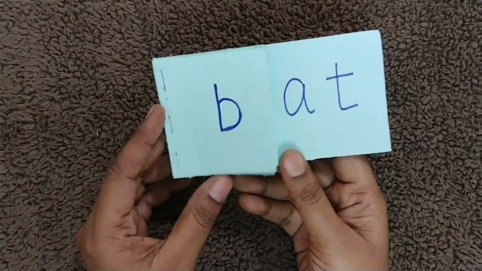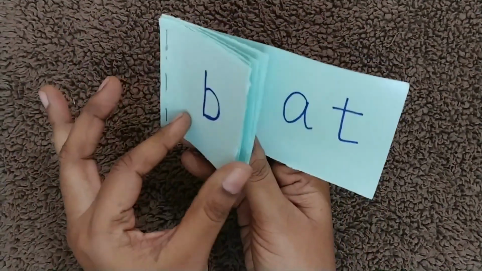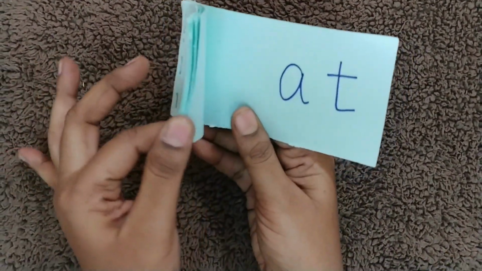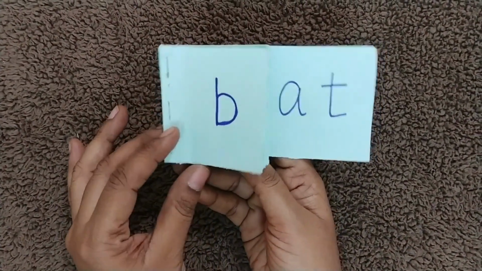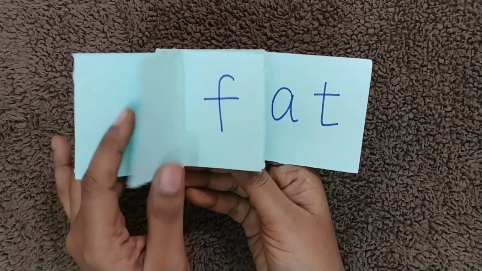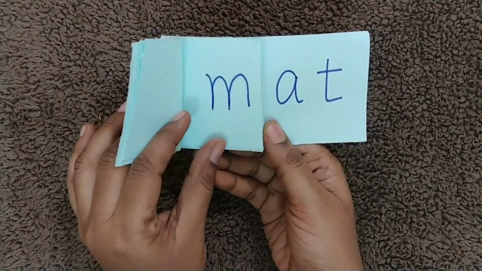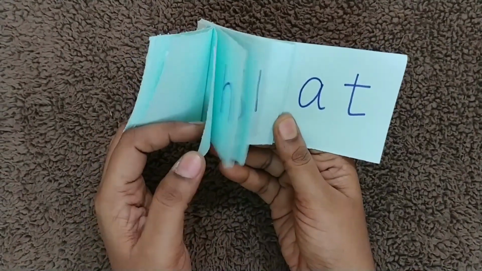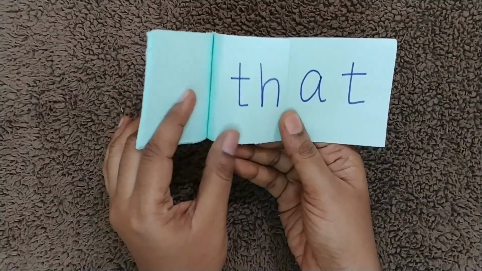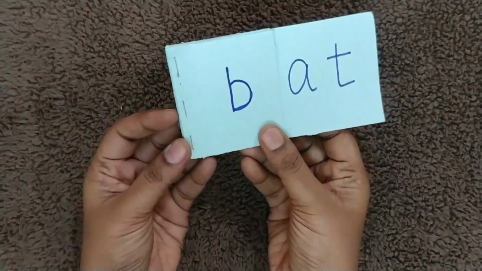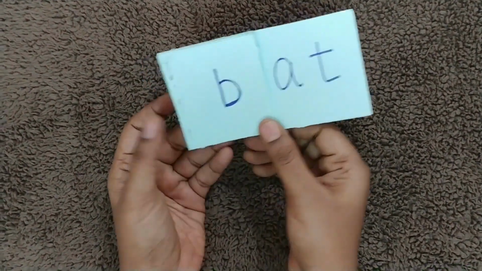So you can prepare a rhyming word book like this, where I have kept the last sheet constant and I have attached the consonant sounds which can make a rhyming word. So bat, cat, fat, mat, and likewise I have added some blends also to that. So you can also prepare a rhyming word book like this. This can also be one of the ways to teach blending.